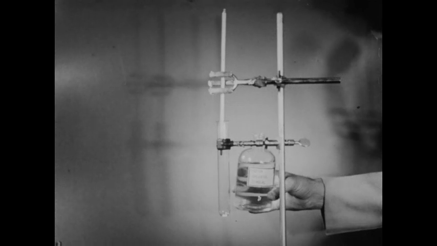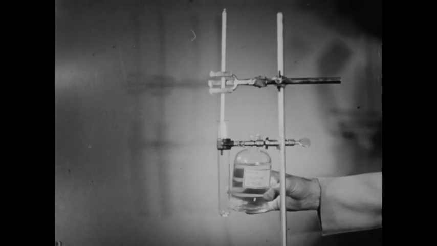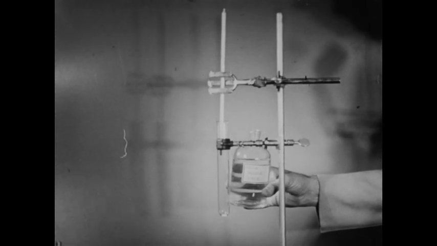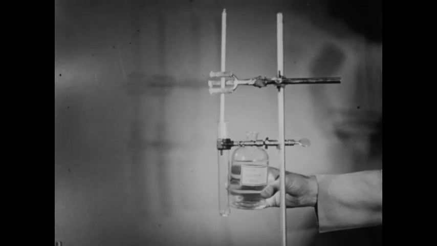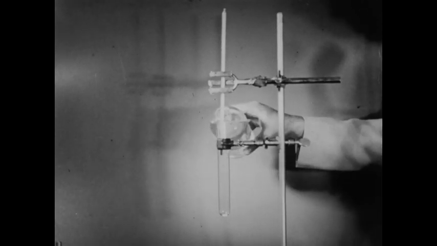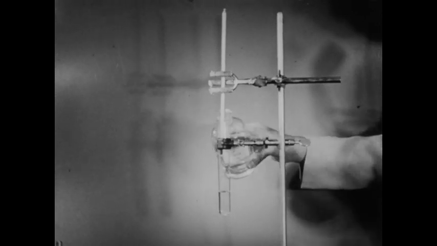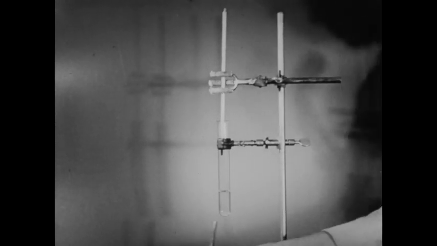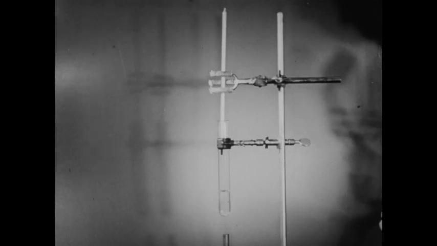Next, we will determine the boiling point of a 2 molal solution of sodium chloride in water. This solution is made up in such a way that 2 formula weights of sodium chloride are dissolved in each 1,000 grams of water. We'll now place the burner under this solution and observe its boiling point.